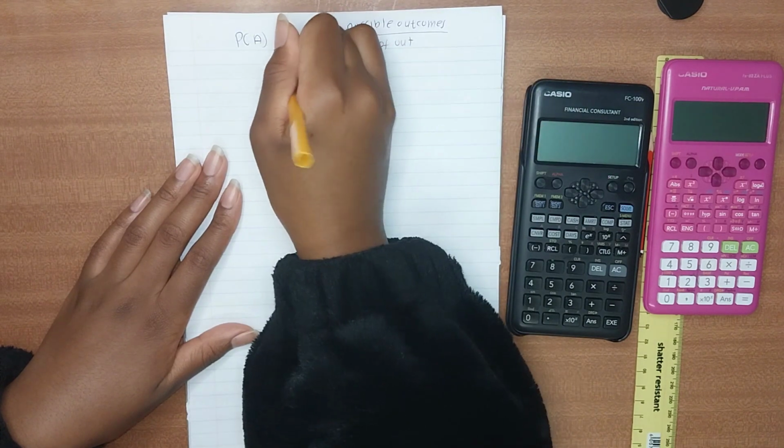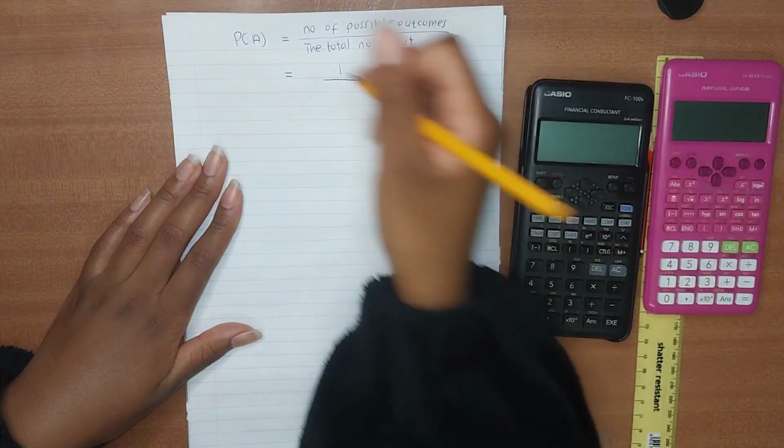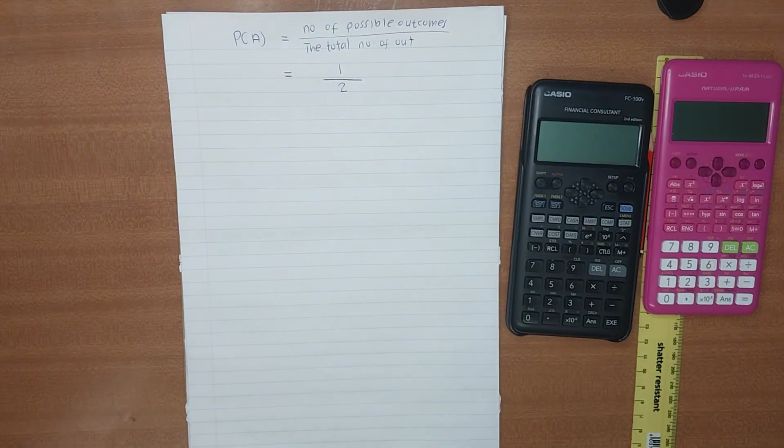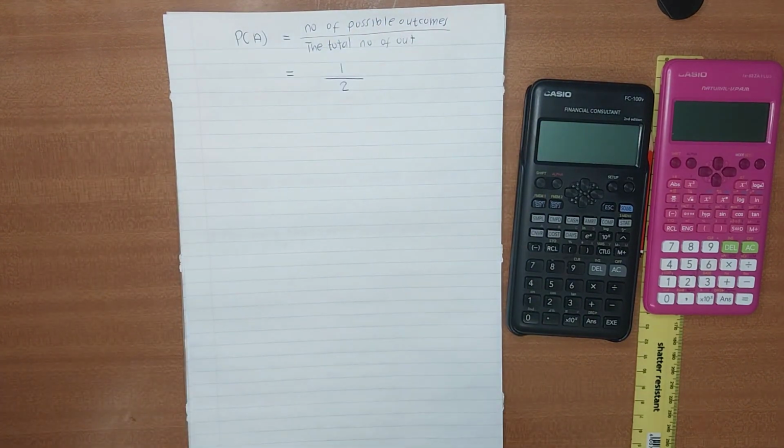So for example, getting a head: how many heads are there? 1 over the total number of possible outcomes, 1 over 2. So what I'm saying is that with counting principles, we are focusing on the denominator part, the total number of outcomes that you can have when an event occurs.